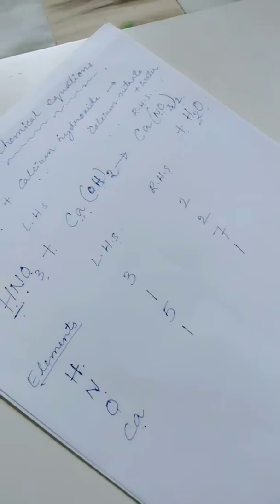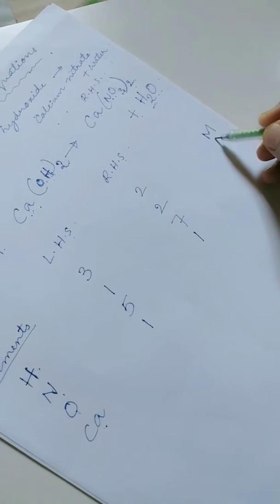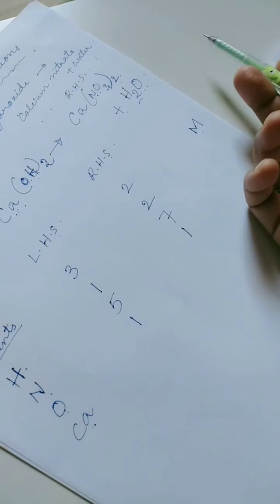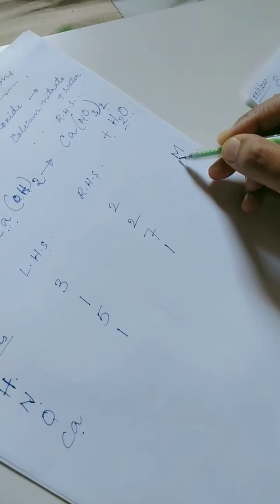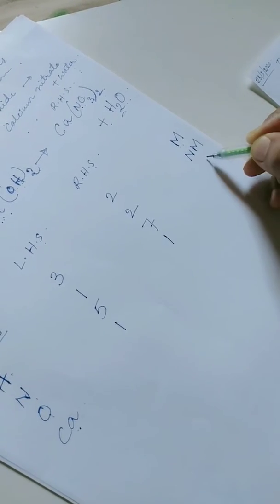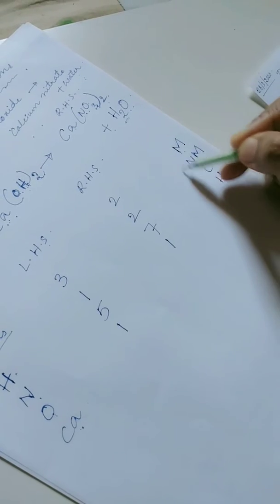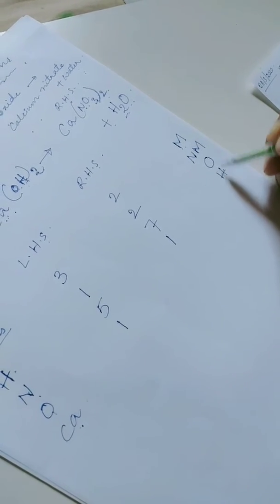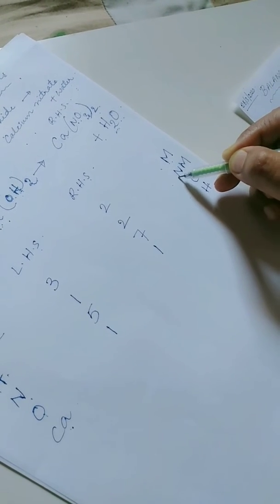There is a trick to balance a chemical reaction. Always start with a metal. It can be calcium, magnesium, aluminium, sodium, whatever. So first start balancing the metals, then the non-metals, then oxygen and hydrogen. After every step you need to recheck the metals and the other things. First you will be balancing the metals, then you will be balancing the non-metals.